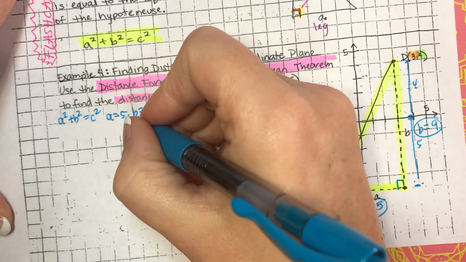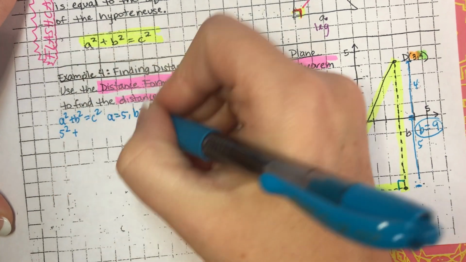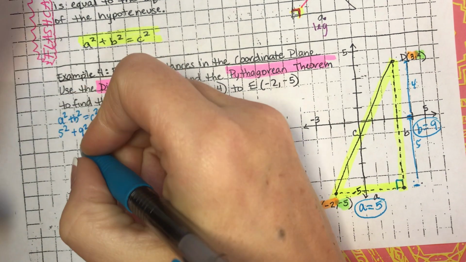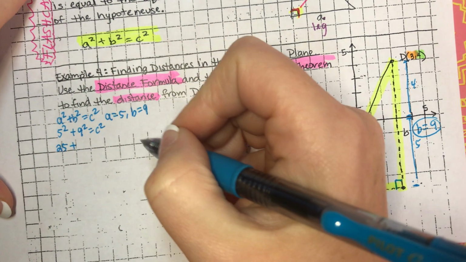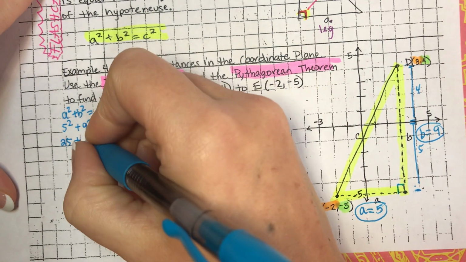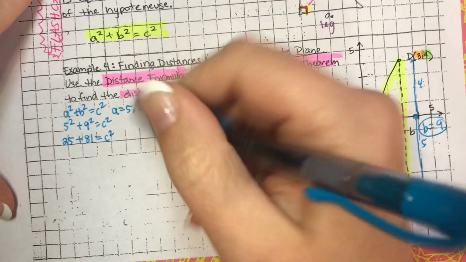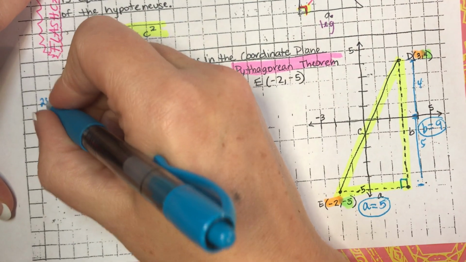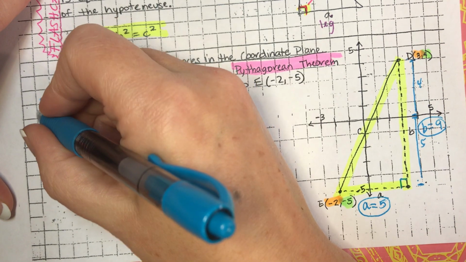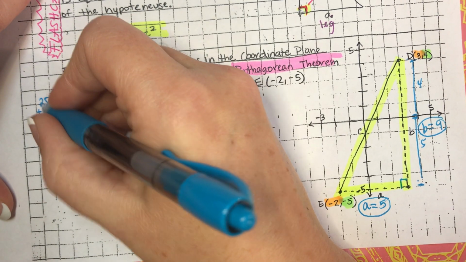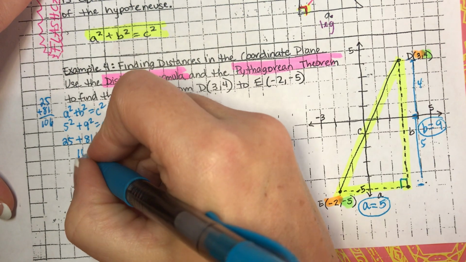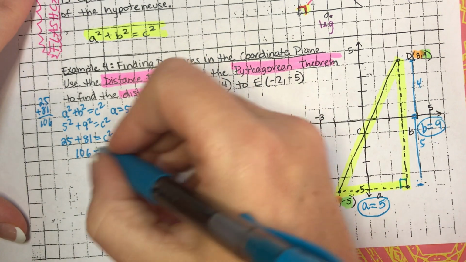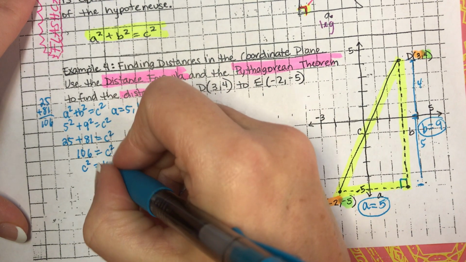Okay, so we substitute these values in. We get 5 squared plus B is 9 squared equals C squared. 5 squared, 5 times 5 is 25, plus 9 squared is 9 times 9, which is 81, equals C squared. I don't know what that is off the top of my head, so I'm going to go over here and just do a little bit of 25 plus 81: 1 plus 5 is 6, 8 plus 2 is 10. So that ends up being 106 equals C squared. I'm going to use the symmetric property of equality, which would be C squared equals 106.